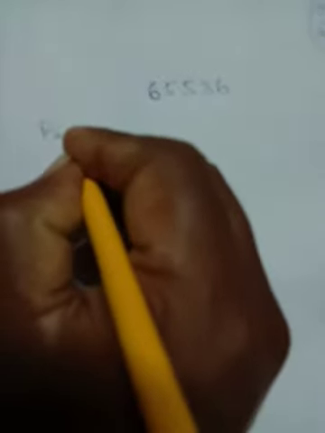65,536. Let us find the square root of 65,536. Here I will show you two methods. First is the factorization method, and then the division method.